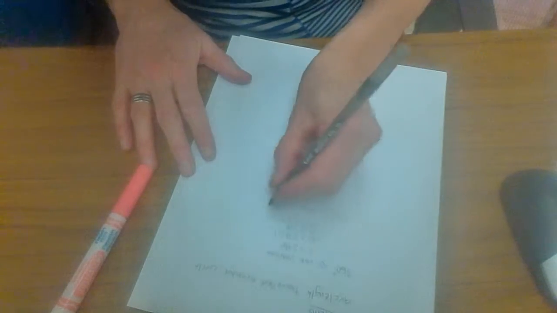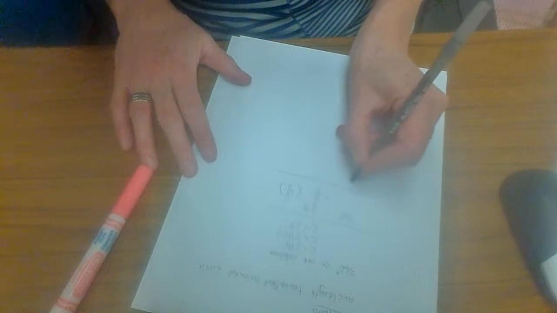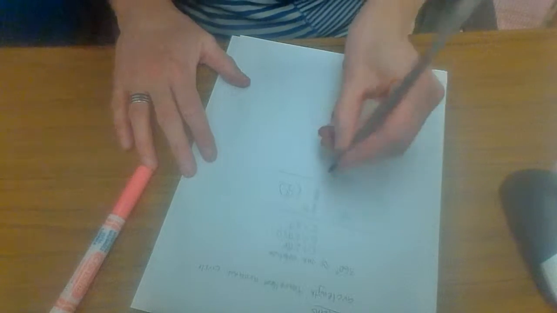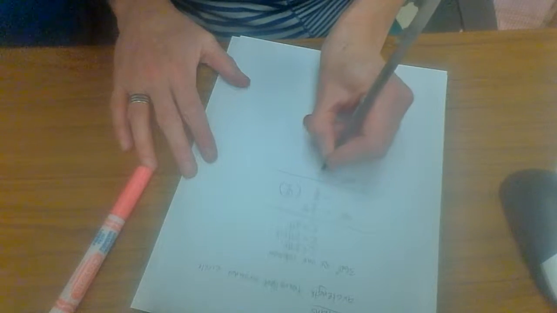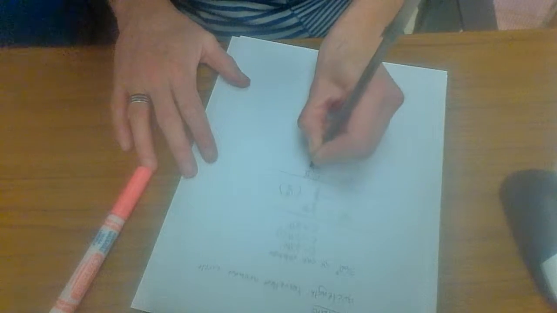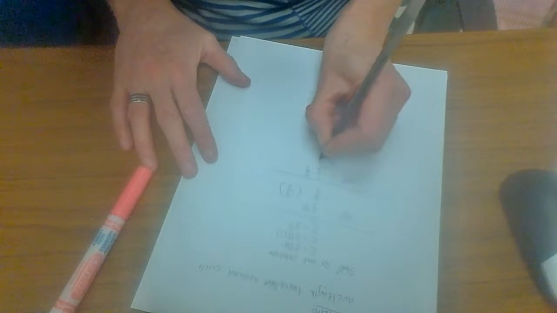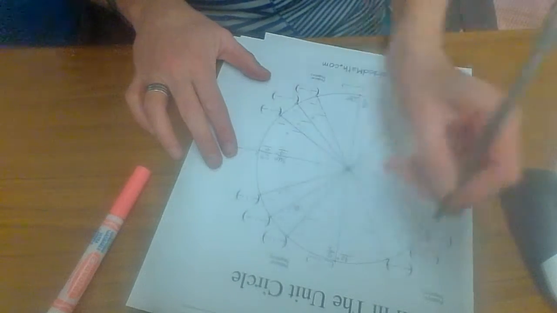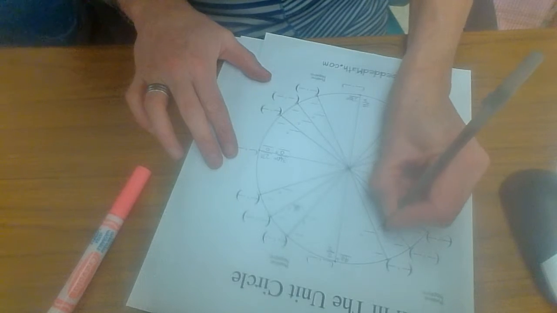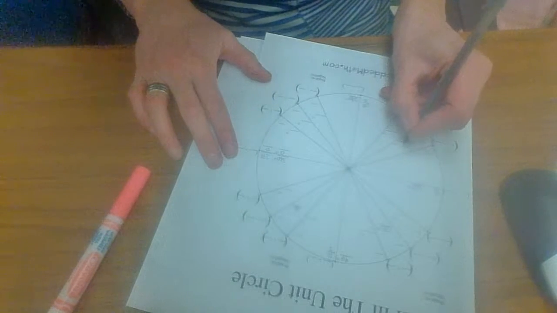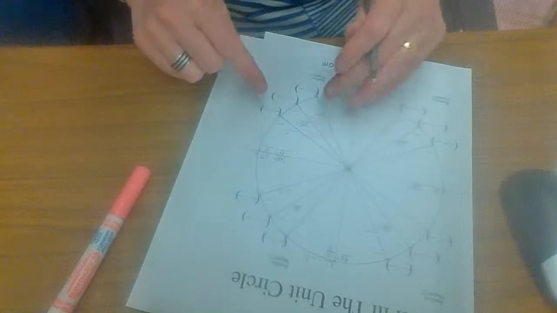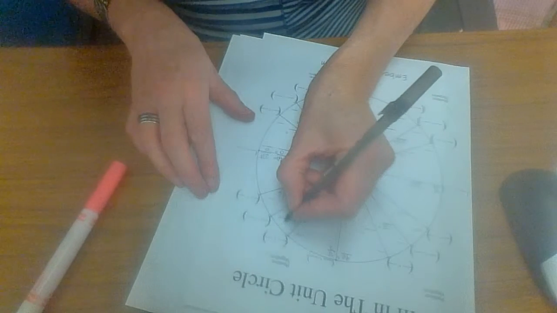Okay, what we're going to do next is chop it in half again. 45 degrees is half of 90, or half of pi over 2. How much is that? It's pi over 4, or 1 pi over 4. So let me fill in 45, 135, 225, and 315 degrees.